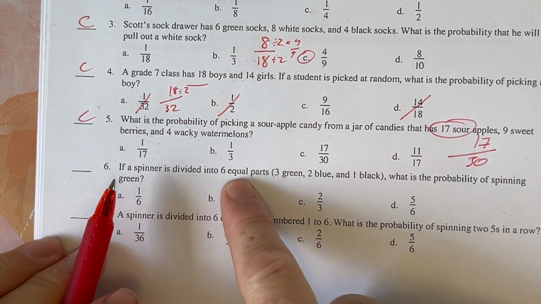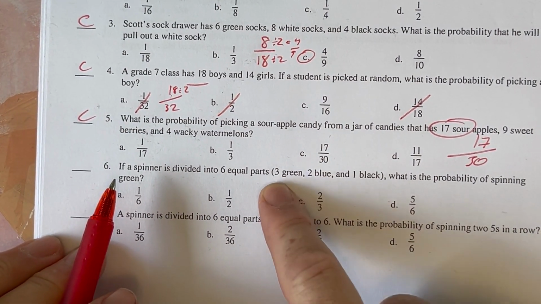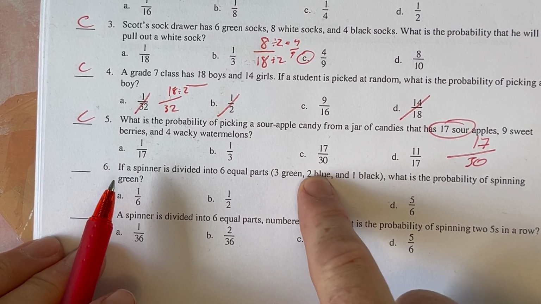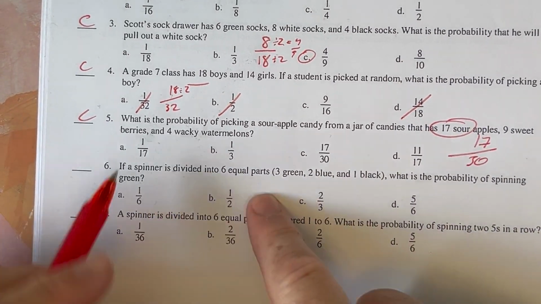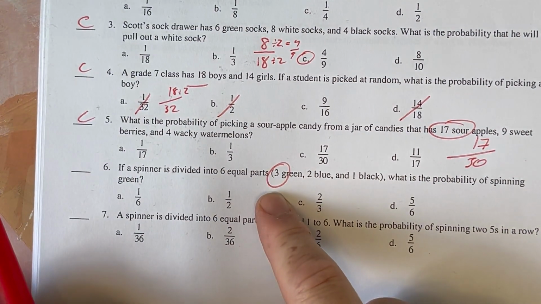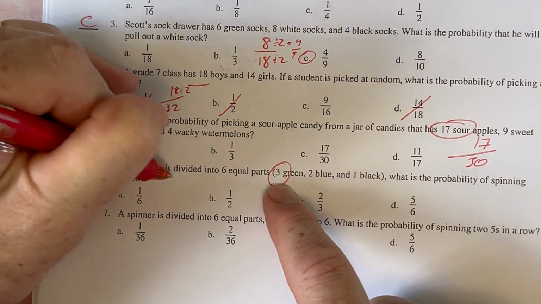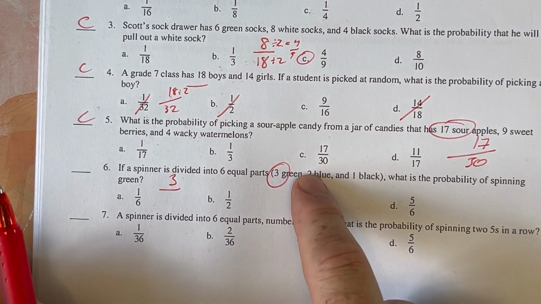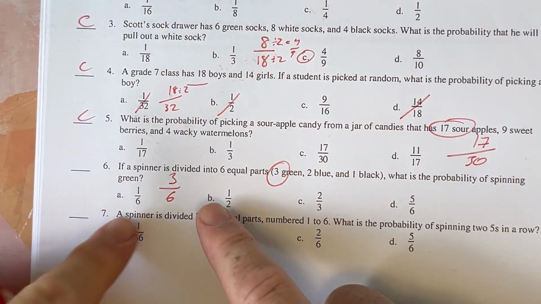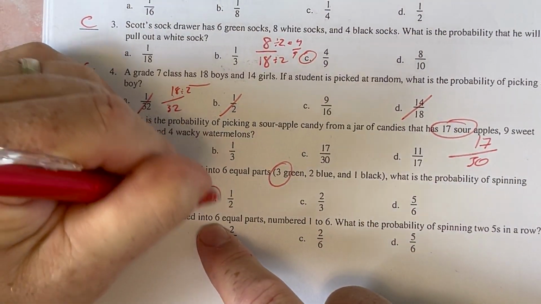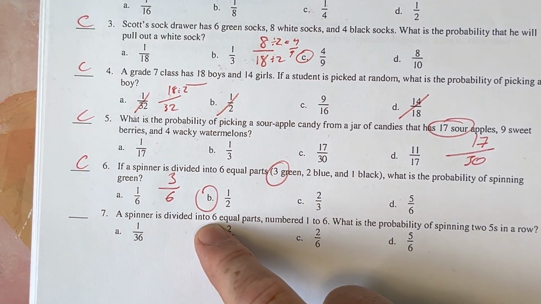If a spinner is divided into 6 equal parts, 3 green, 2 blue, 1 black, what's the probability of spinning a green? So we want to get the green here. So again, 3 over, total how many? 3, 4, 5, 6. 3 over 6, not there, reduced. 3 over 6 is the same as 1/2, B.